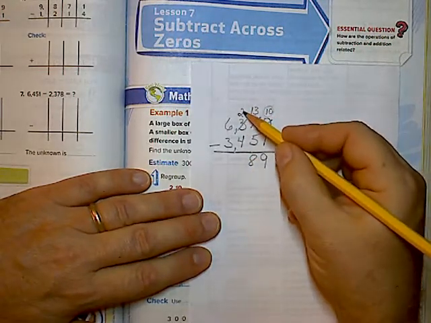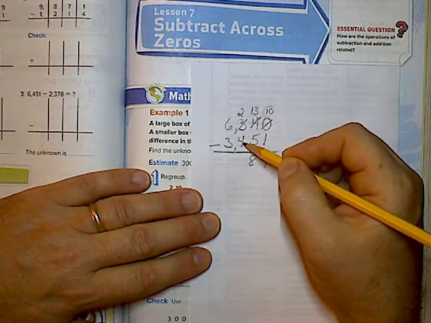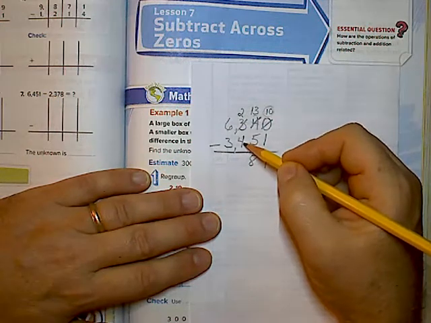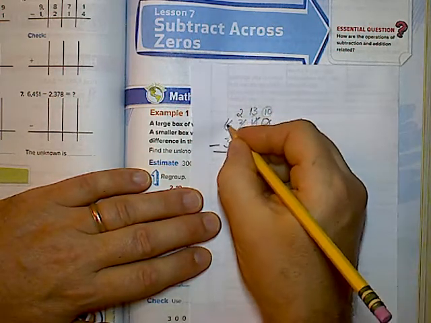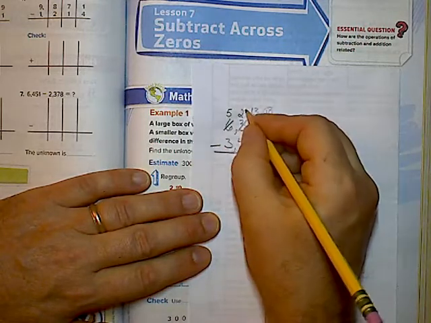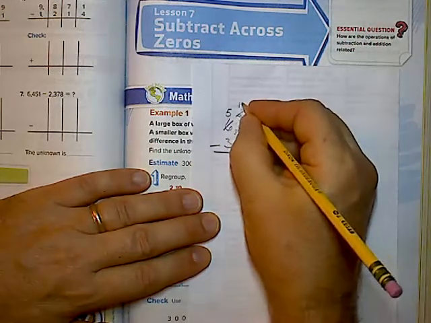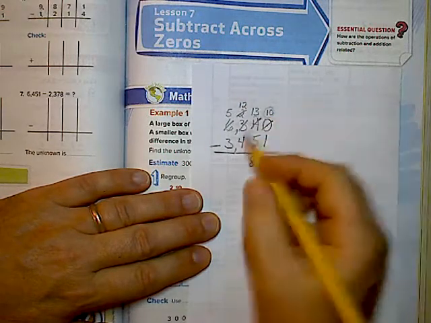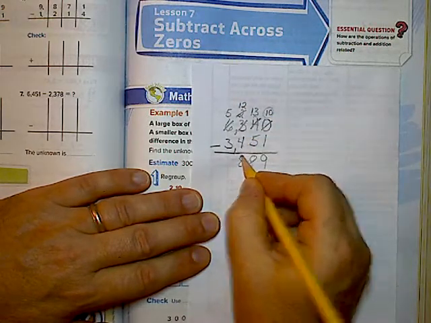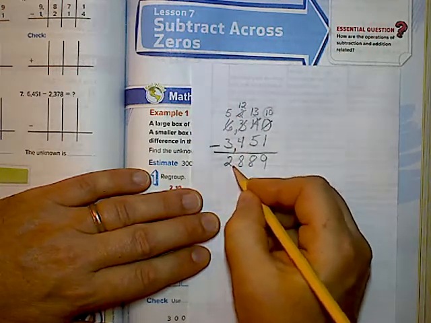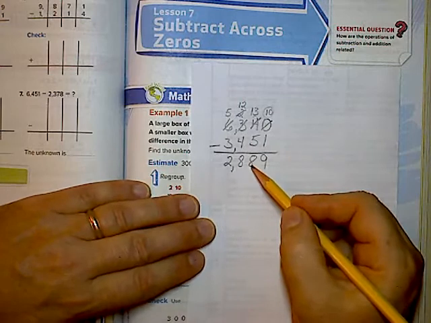Now I have 2 minus 4. Well, if I only have 2, can I take 4 away from it? Nope, I can't do that either. So once again, I have to regroup. That's a 5. This will become a 12. And now 12 minus 4, I can do. That's 8. And then 5 minus 3 is 2. And that should be the right answer.